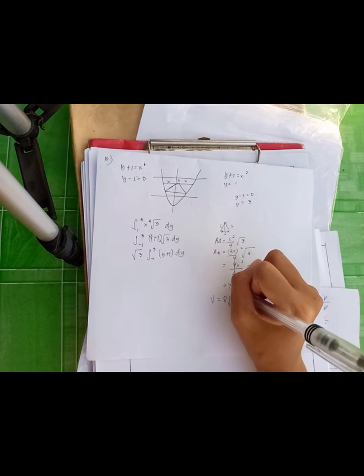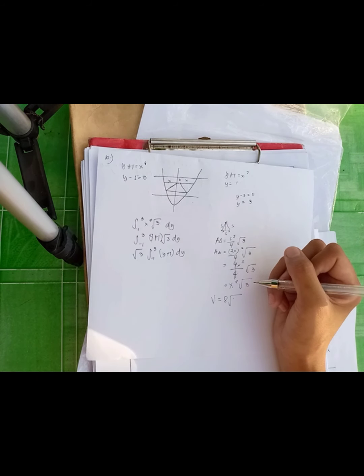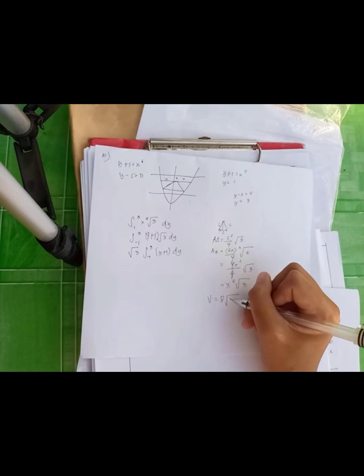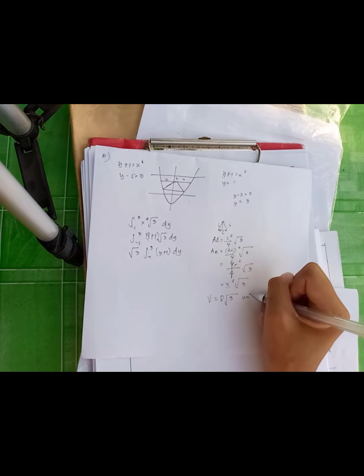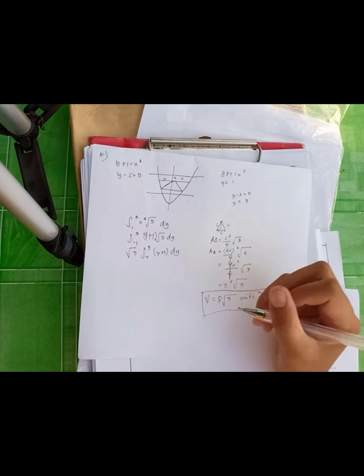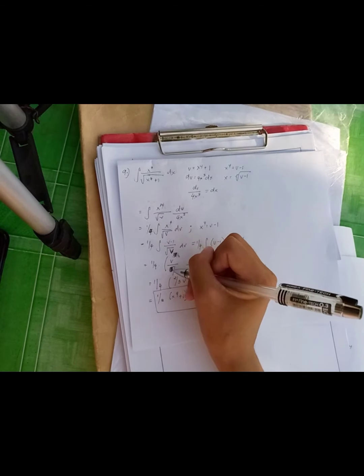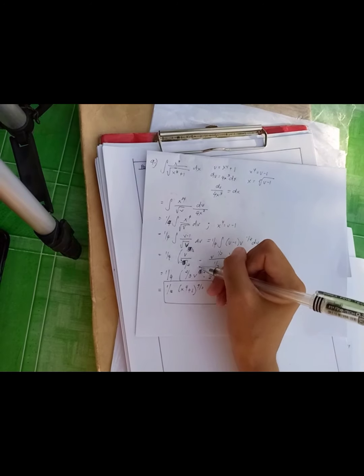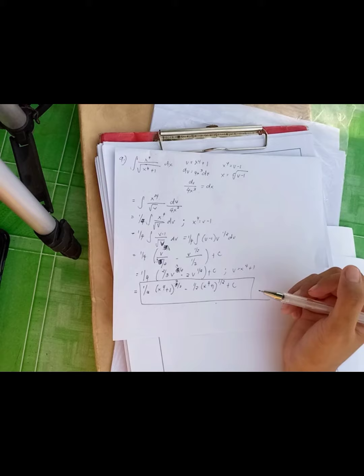So, ang x natin will become 8. Then 3. Sorry guys, so totoo na to. 3 ito, 3, 3 over 2, then 3 over 2. So ito na po yung magiging final answer natin.